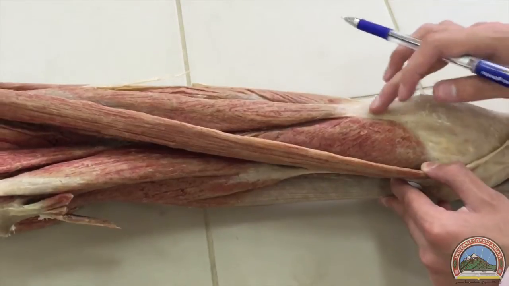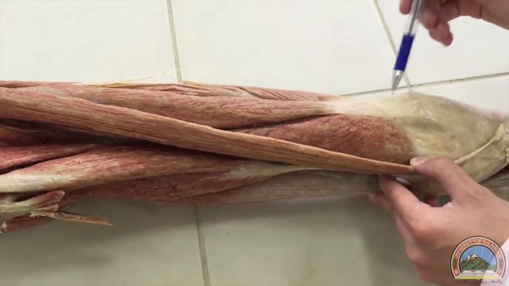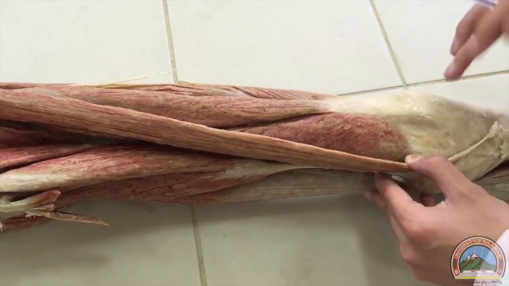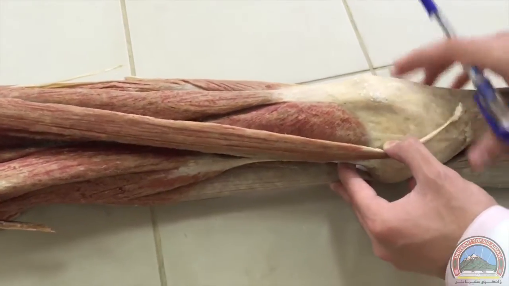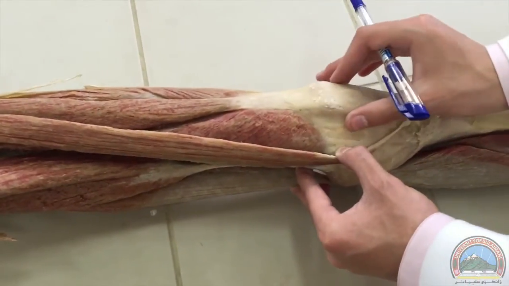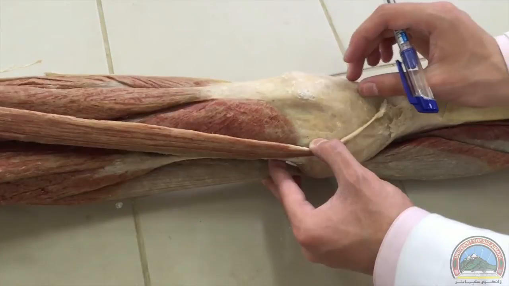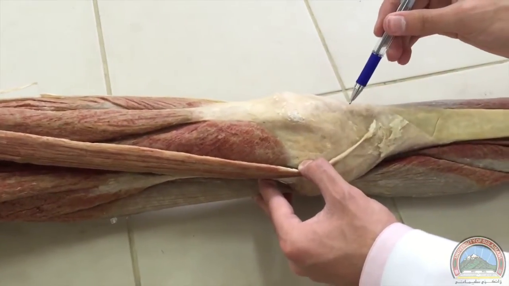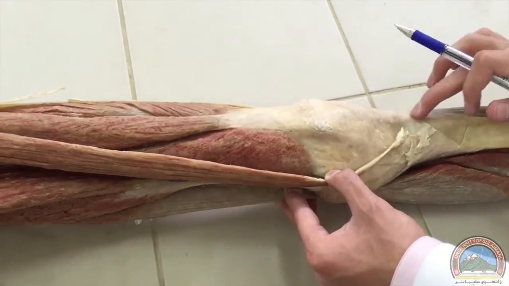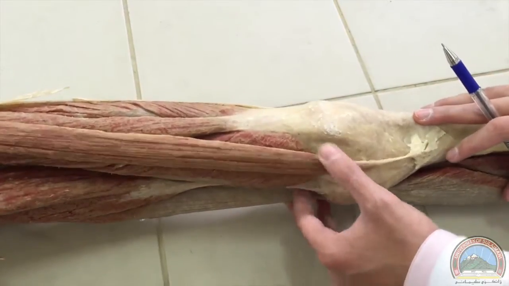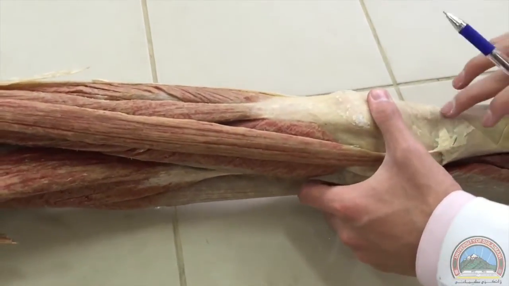This is the quadriceps femoris tendon. This is the patella, and then the tendon continues as the ligamentum patellae. So this is ligamentum patellae, and then it attaches to the tibial tuberosity, or the tubercle of tibia.